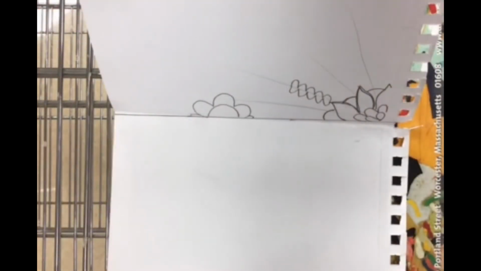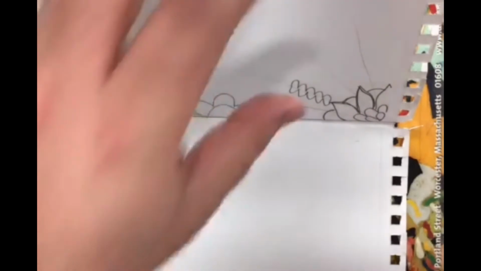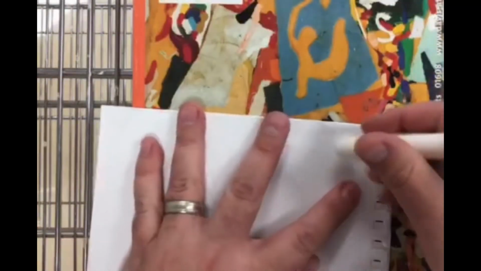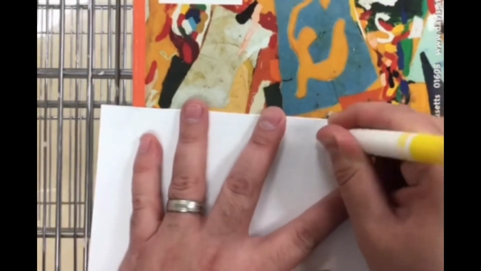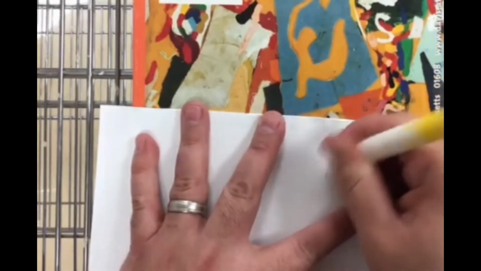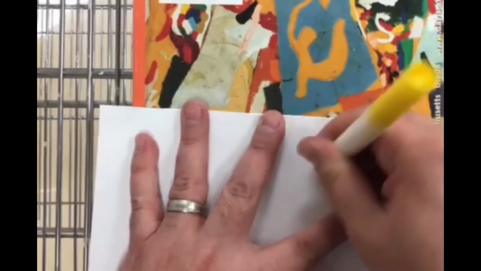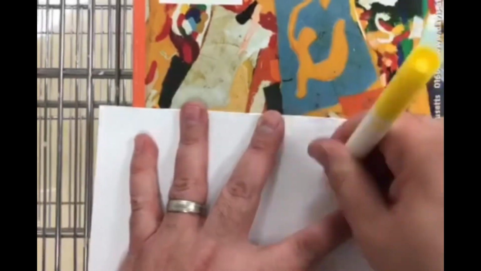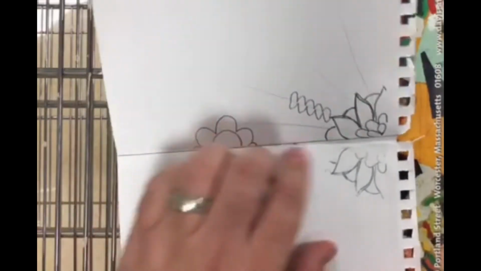And then you're going to take some sort of surface. I use the back of a marker, and you're going to rub extremely hard where you have your pencil lines. Alrighty. What this is going to do is transfer onto the other side.